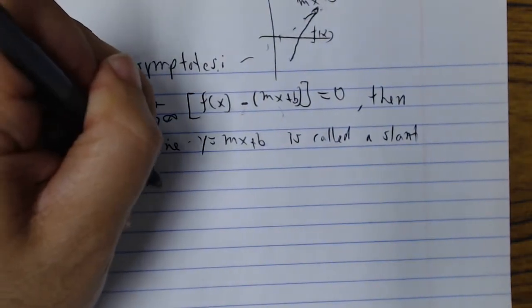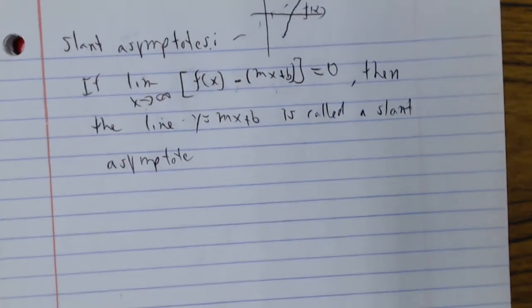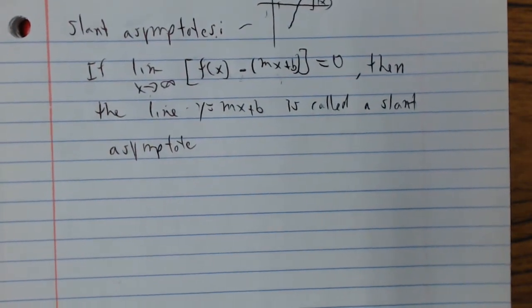Now, in analysis or in pre-calculus, what do we learn?